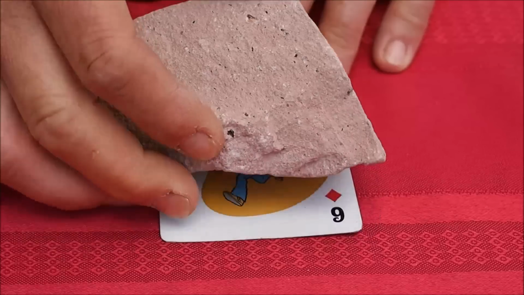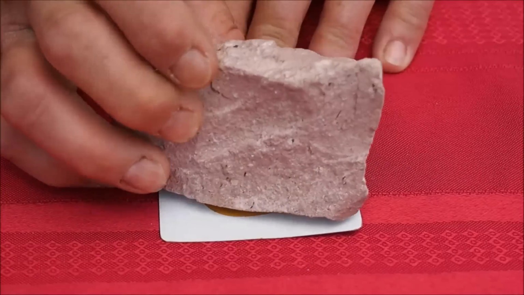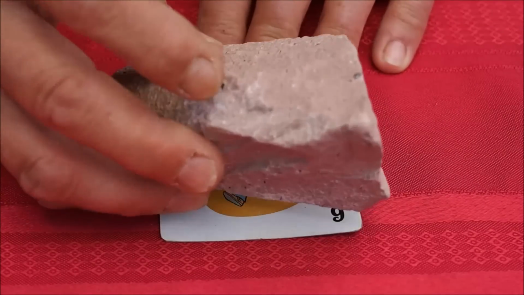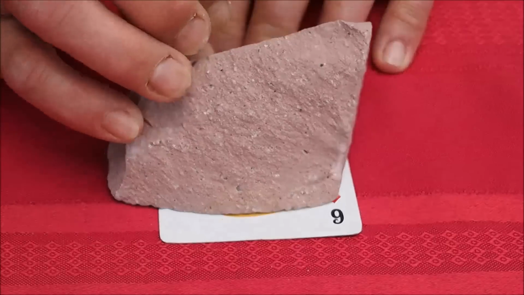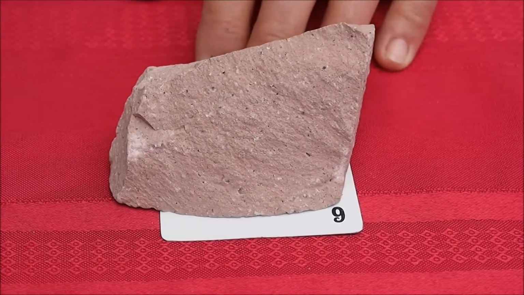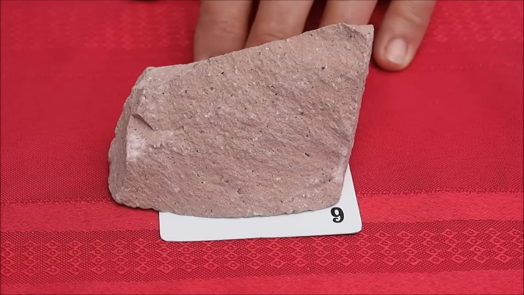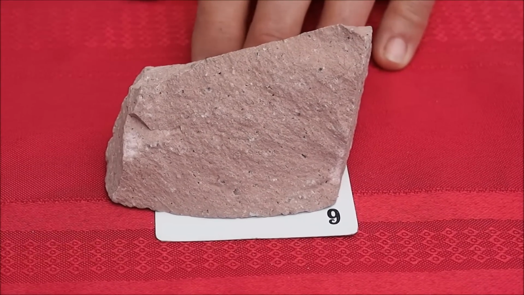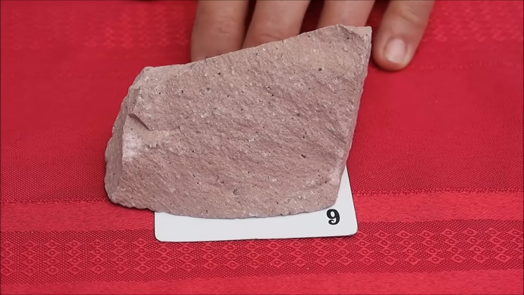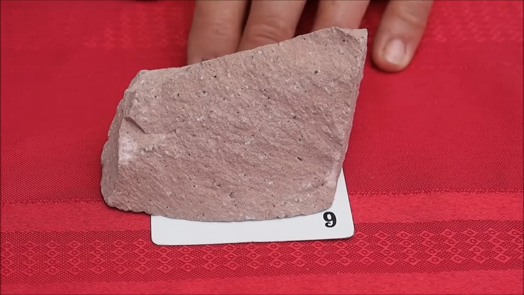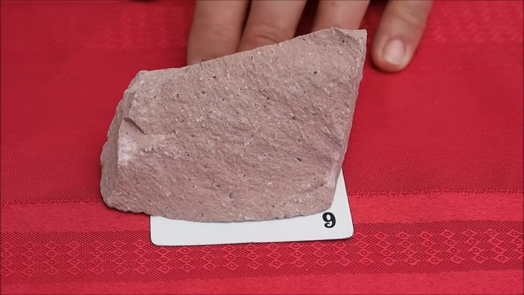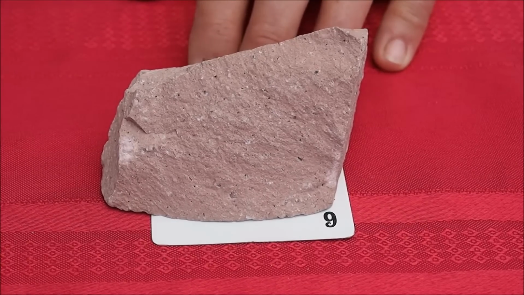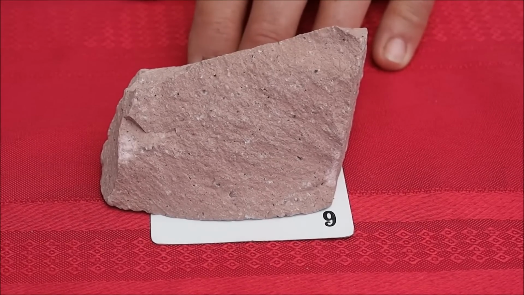Well, I don't see any really, really large ones. There's one there that might be considered fairly large, but not really, really large. So I would say no. And that takes us to 3. Are none of the crystals visible? Well, there really aren't very many that are visible, so I would say yes. That gives me my texture is aphanitic.